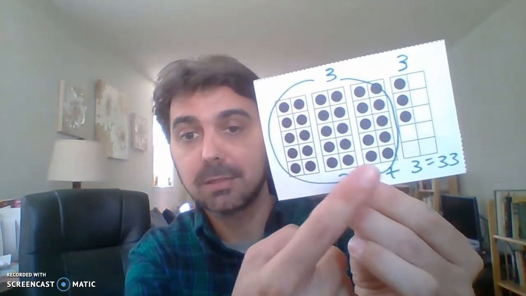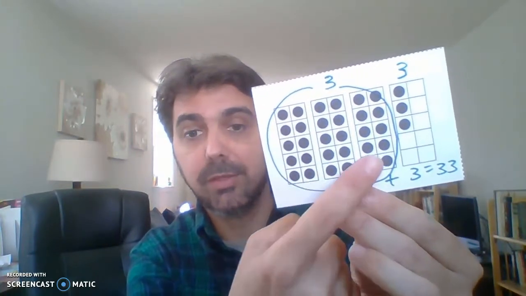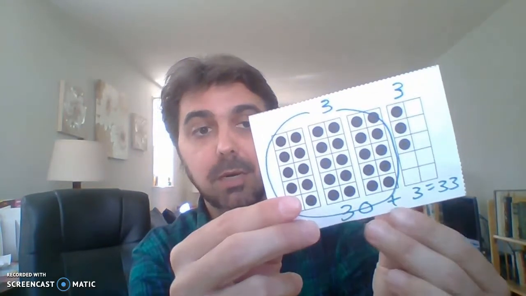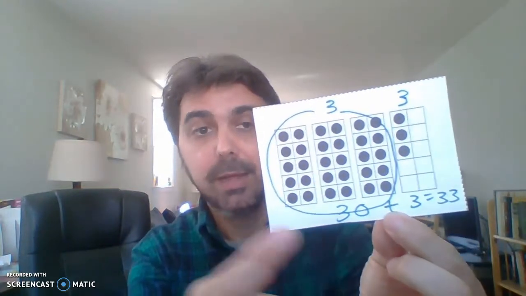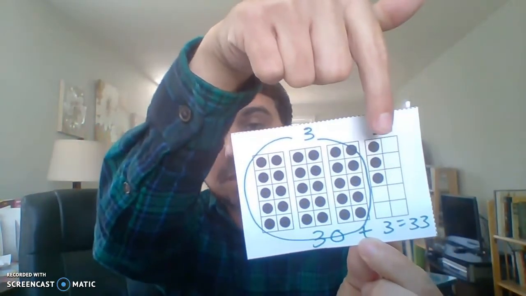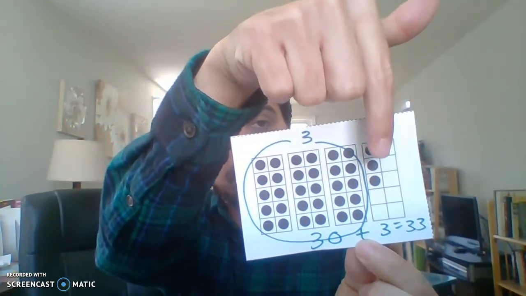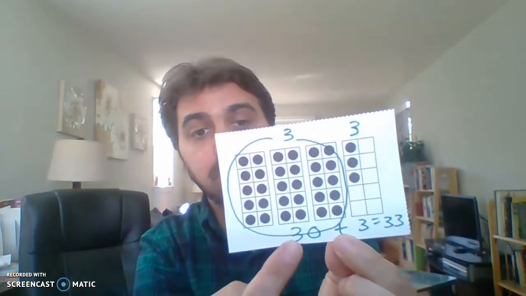So if you take a look, there are again 3 10s, 10, 20, 30, which makes 30. Sorry, my fingers are in the way. Okay, and then we have 3 left over because it doesn't fill up the 10 frame. So 31, 32, 33. 30 plus 3 more gives you 33. Awesome possum. Let's do another one. Moving right along. Okay, here we go. Ready? Drum roll, please.